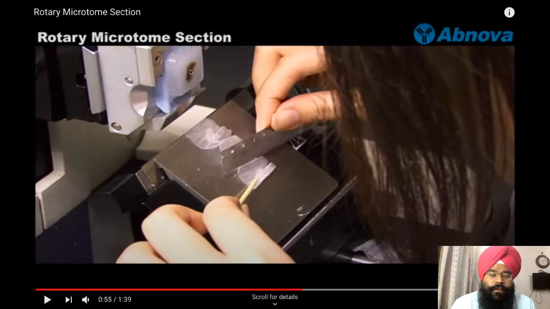Here you are seeing a section of an organ of a mouse, put in paraffin wax, and that's how we see the results.